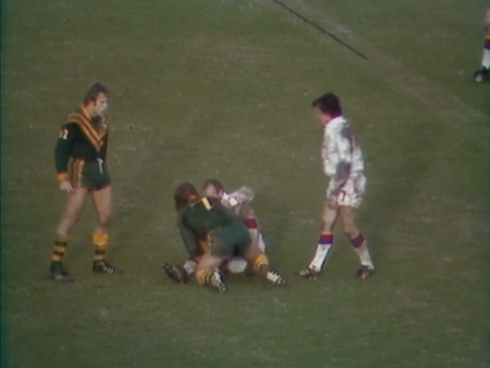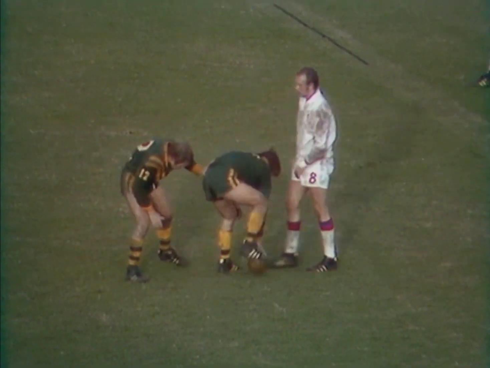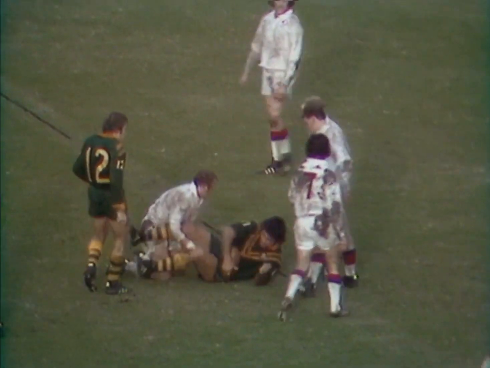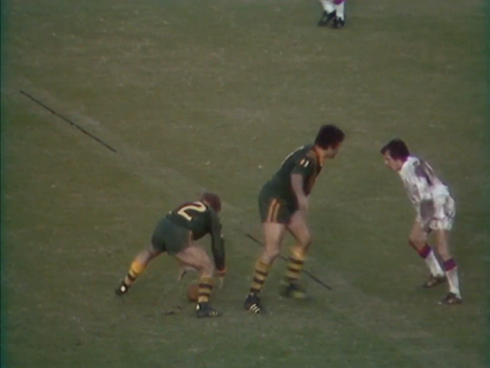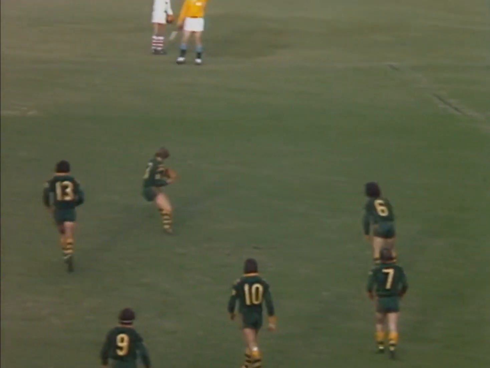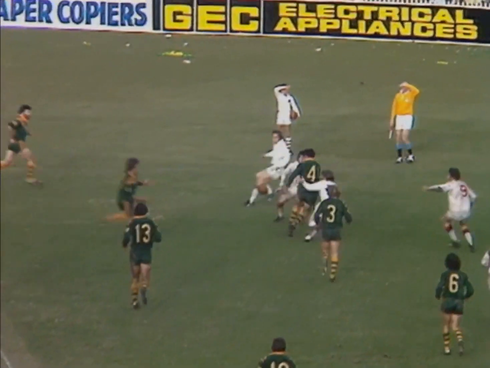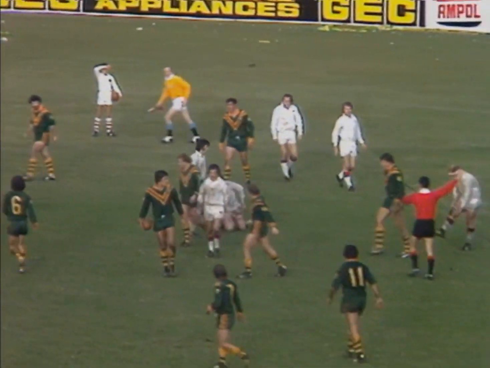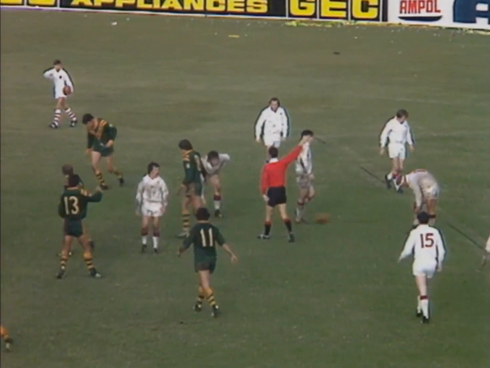About 13 or 14 metres out from the line. Lang, Beatson. 10 metres short. Lang, pick up. Fulton, Cronin. And his pass is put down. And the referee has ruled Australia offside.